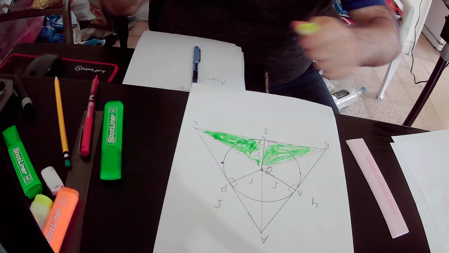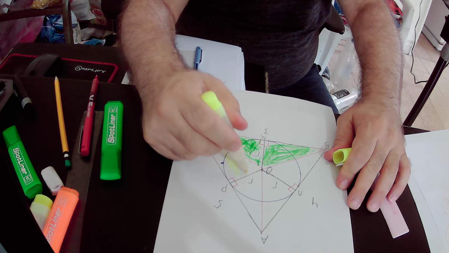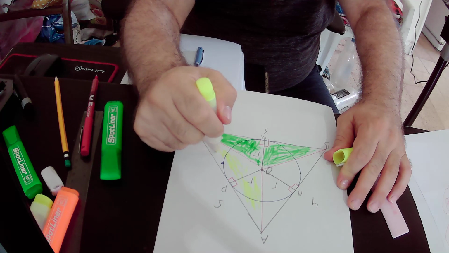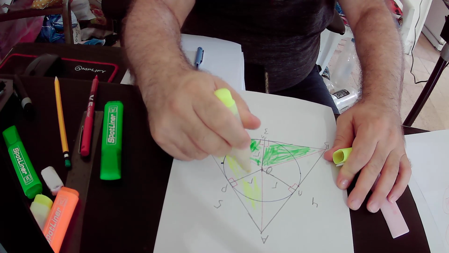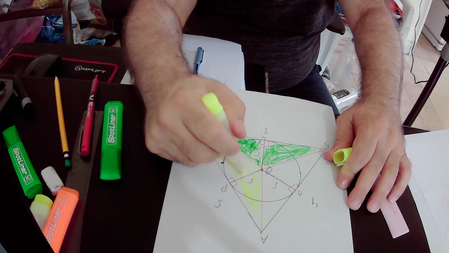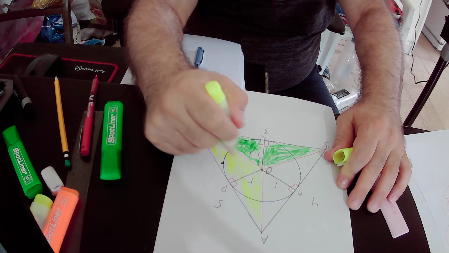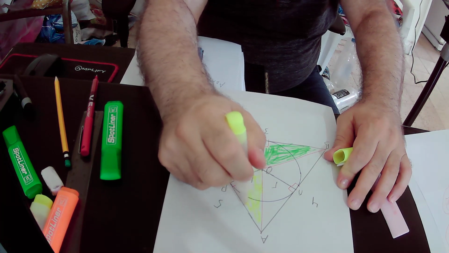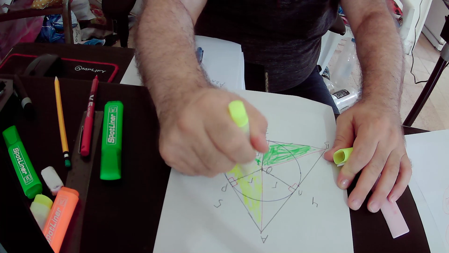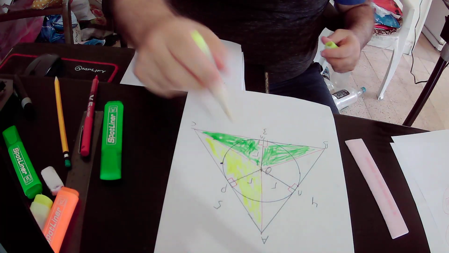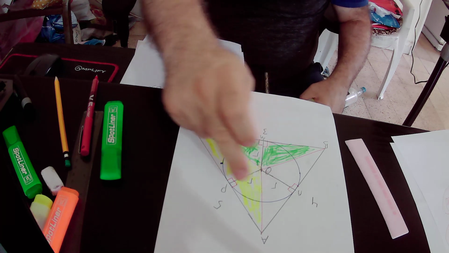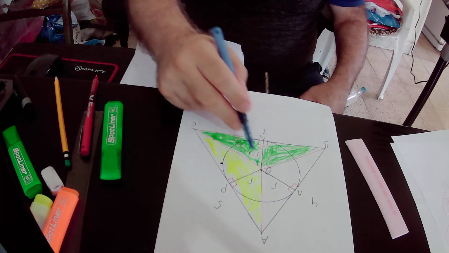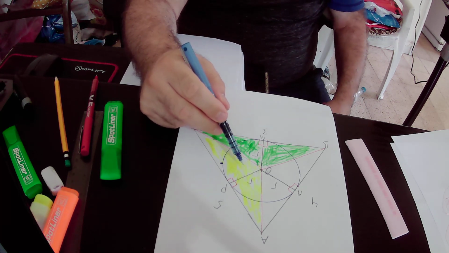The area of the yellow triangle, triangle AOC, equals the base of the triangle, that is actually 5 units, times the height of the yellow triangle.